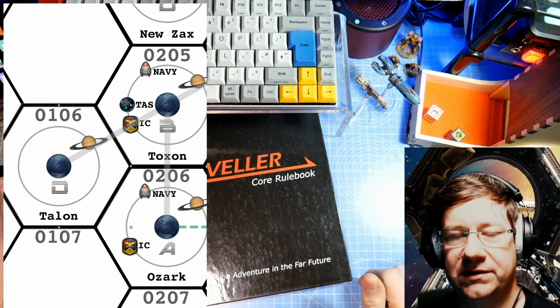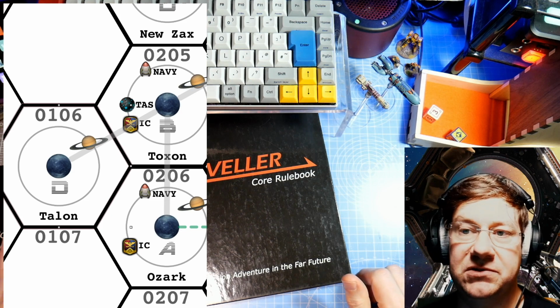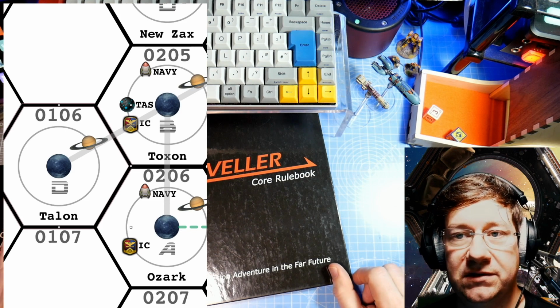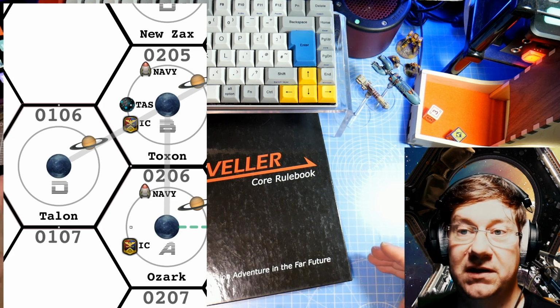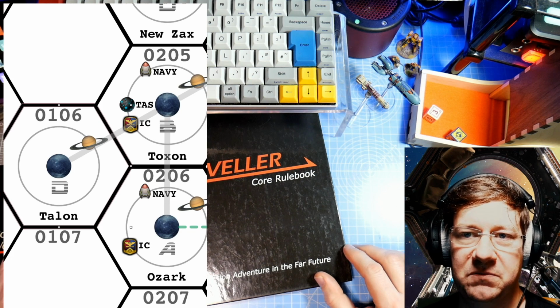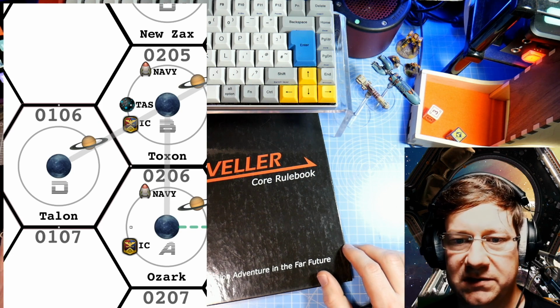So I will be rolling this. People have mentioned as well, why don't I look at using the Traveller map, star map project? And I really like using that. I've used that many times for different bits and pieces, but for this I'm doing this manually.